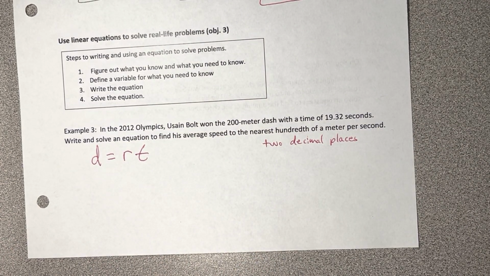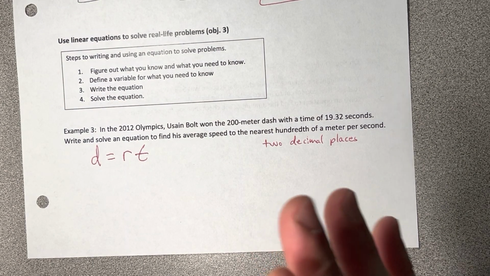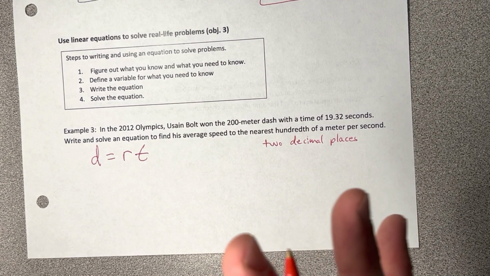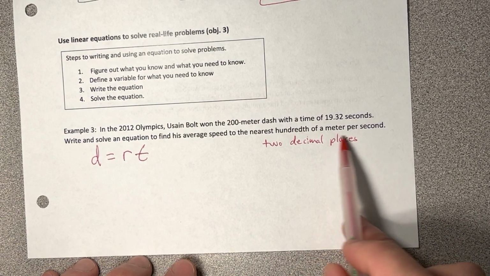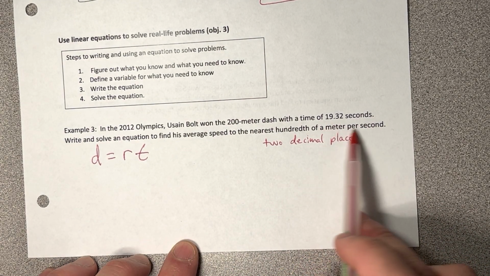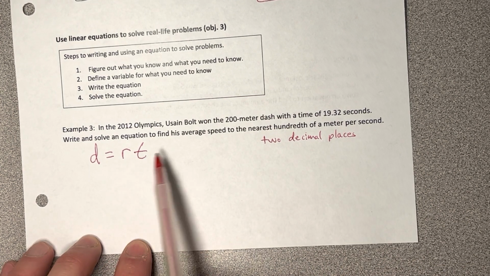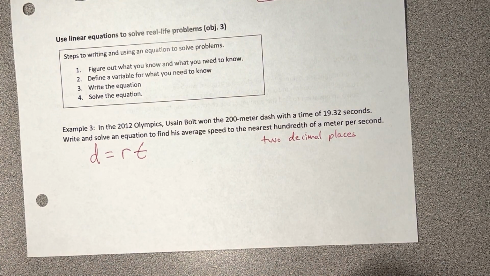Have you guys seen that before? Distance equals rate times time. That's the way I'm going to approach this problem, and I want you to do the same, okay? I know I kind of gave you a cheat there on how to get the answer, but I'm going to use this equation to help us get our answer.